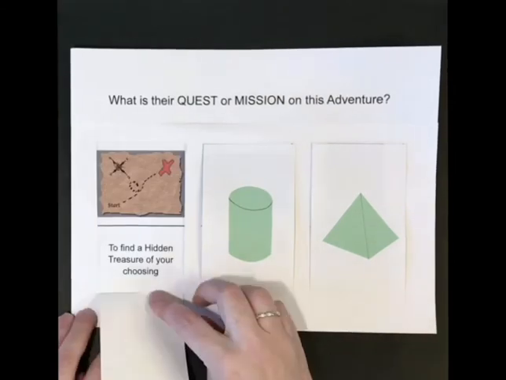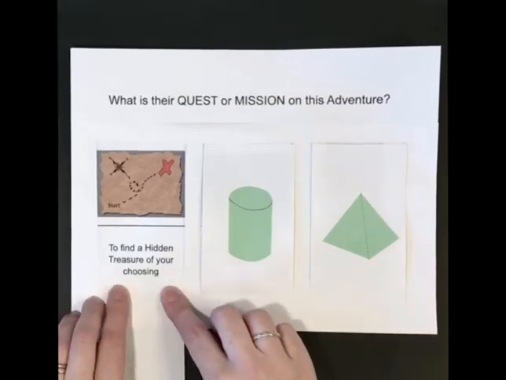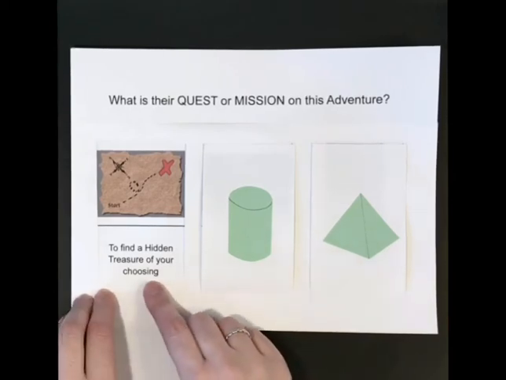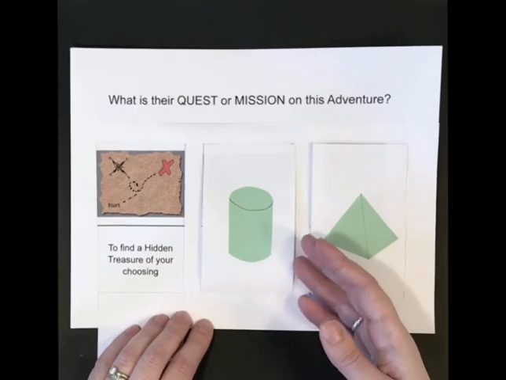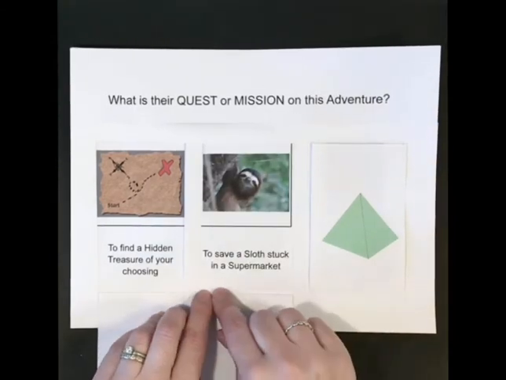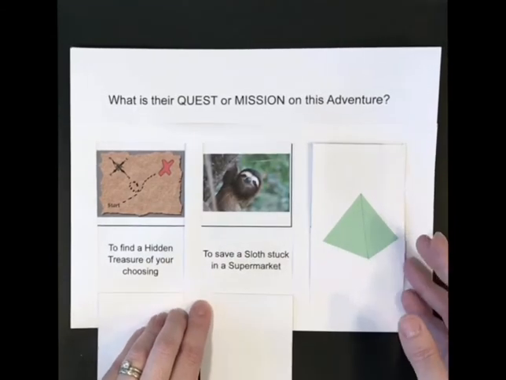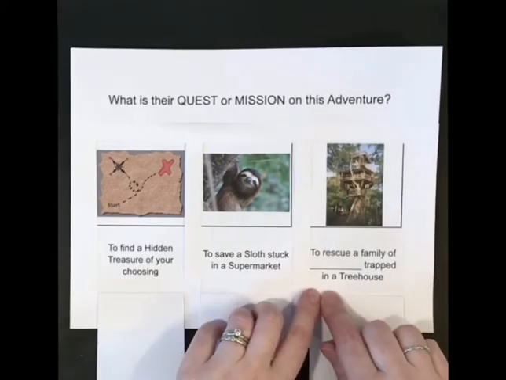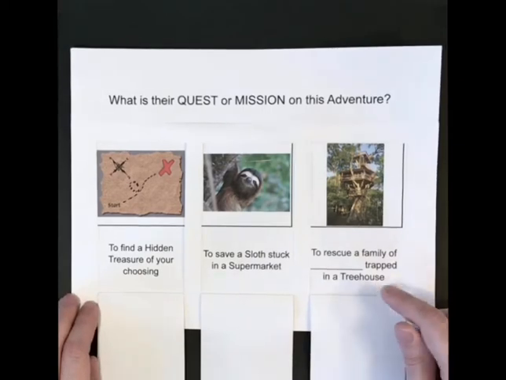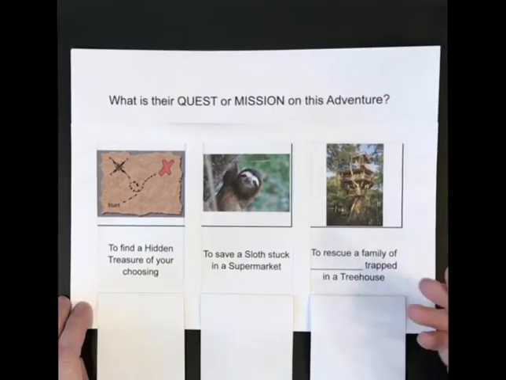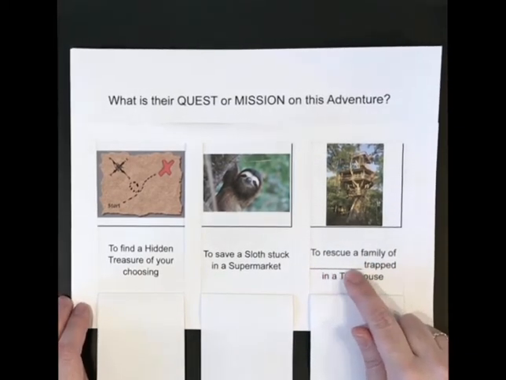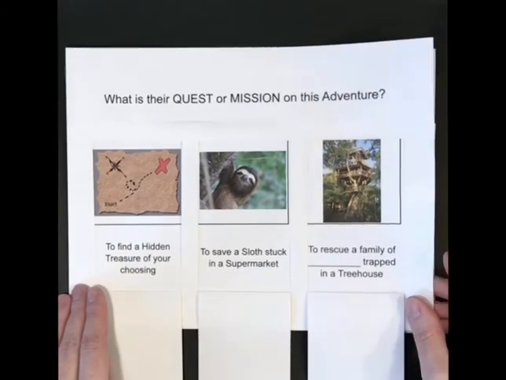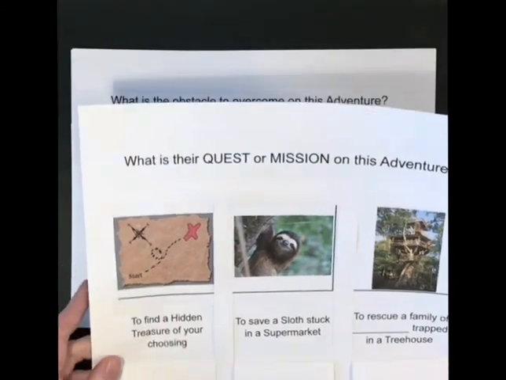If you chose the cube, you find a hidden treasure of your choosing. That's your quest. You can choose what the hidden treasure is. If you chose the cylinder, you must save a sloth stuck in a supermarket. And if you chose the pyramid, your hero must rescue a family of your choice, you decide, trapped in a treehouse. What kind of family is trapped in a treehouse, I wonder?